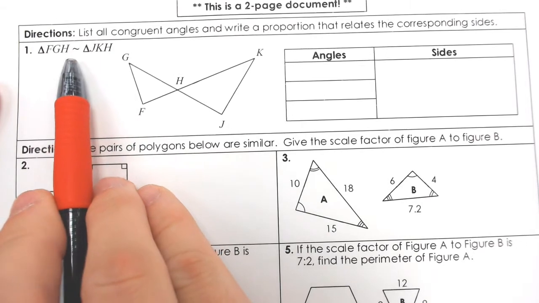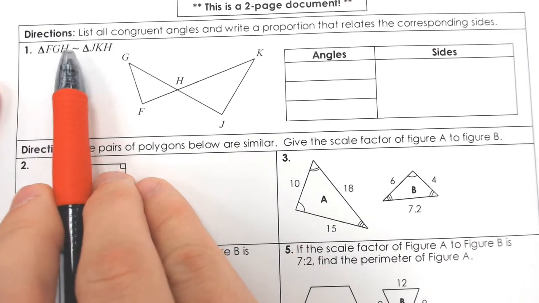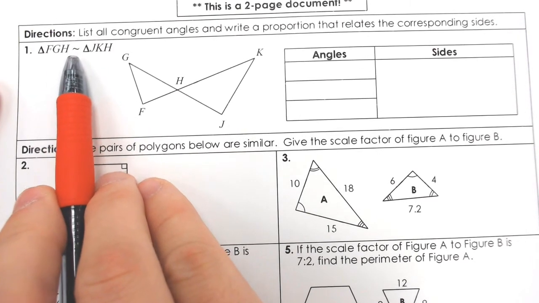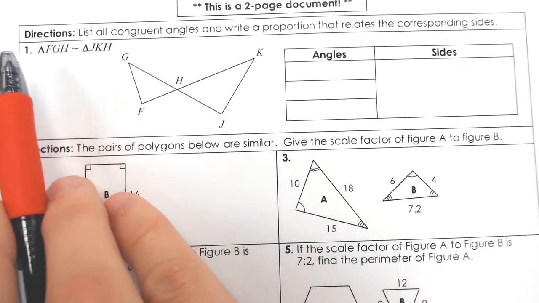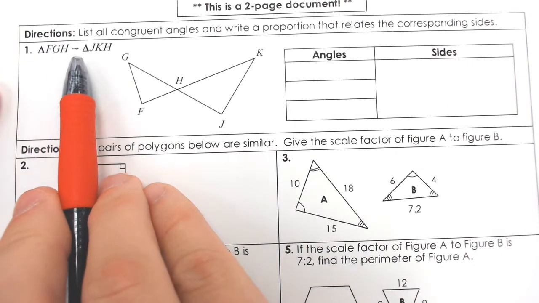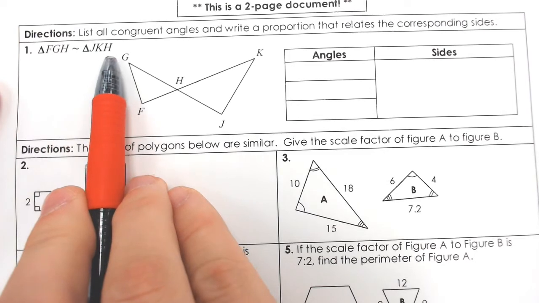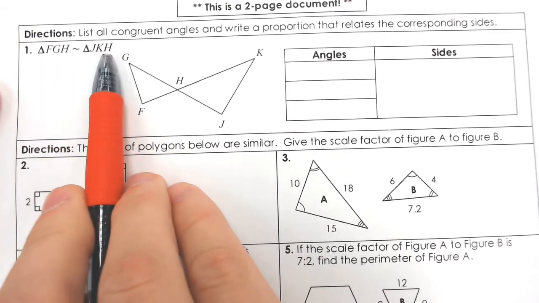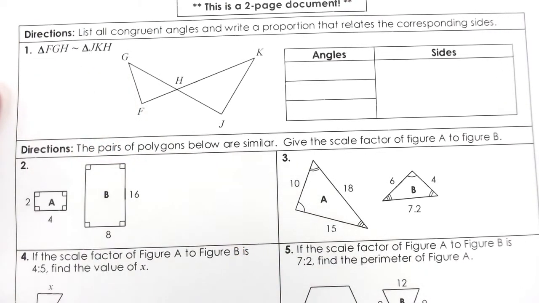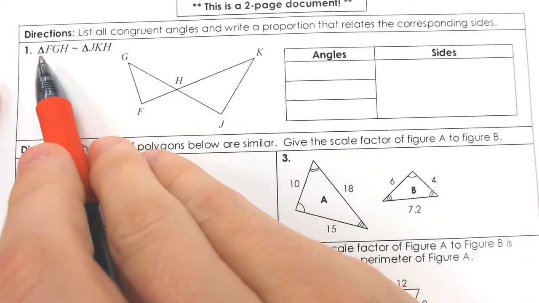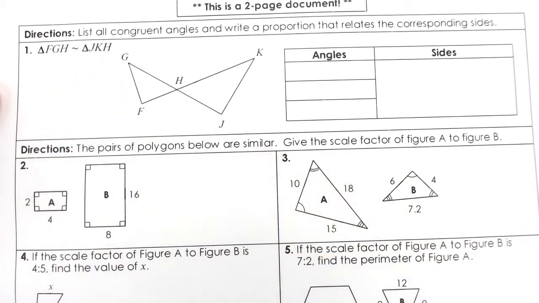Instead of it being congruent in the middle, it has this similar symbol, which is this little squiggly in the middle. And that means that triangle FGH is similar to triangle JKH. And with this, just like as if it was a congruent statement, we know the sides and the angles that are similar and correspond to each other.